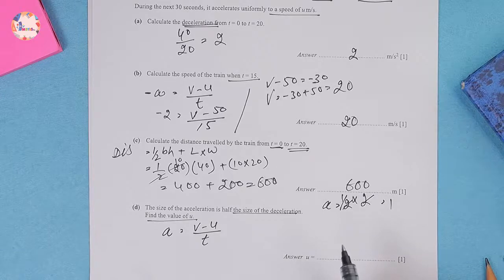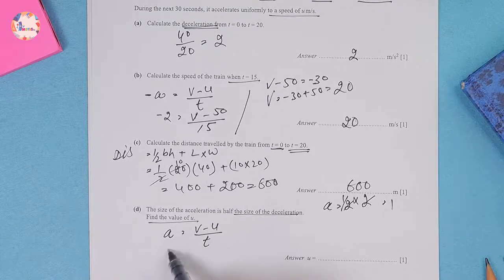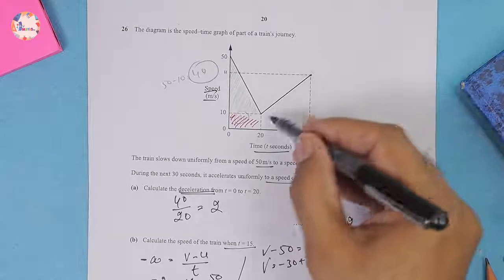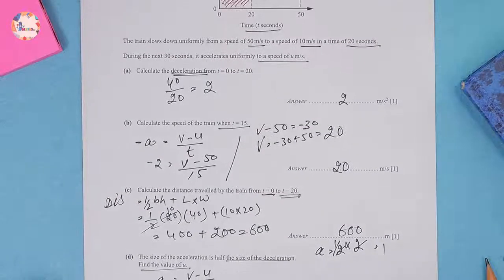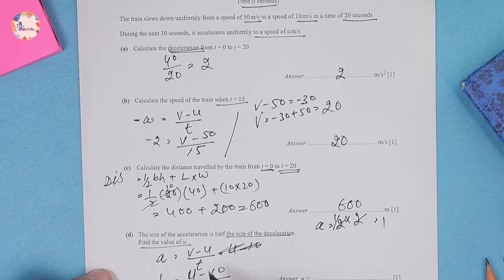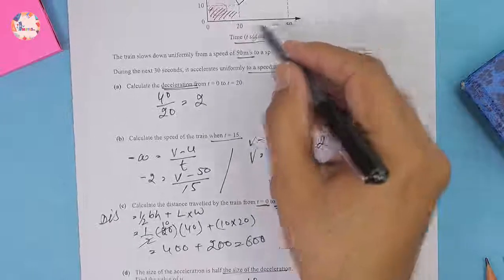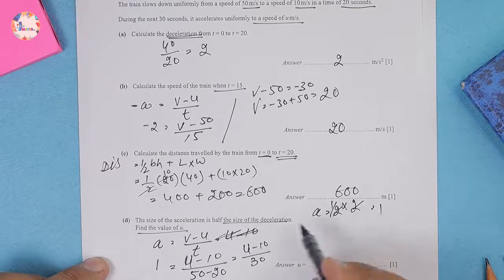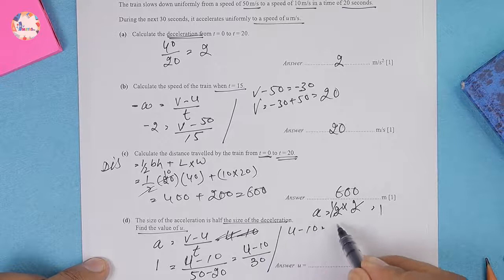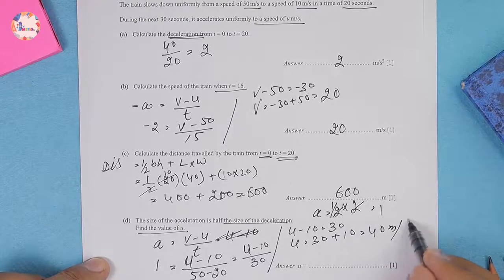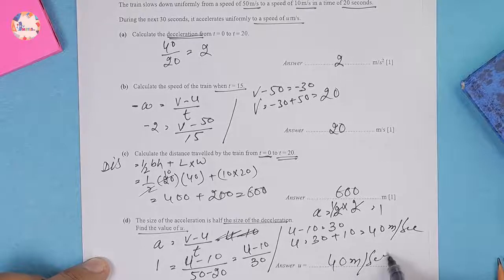So now we use acceleration, which is 1, equal to final velocity u minus initial velocity 10, over the change in time, which is 50 minus 20, that is 30. So u minus 10 will be equal to 30, and u is equal to 30 plus 10, which is 40 meters per second. So 40 meters per second will be our answer.